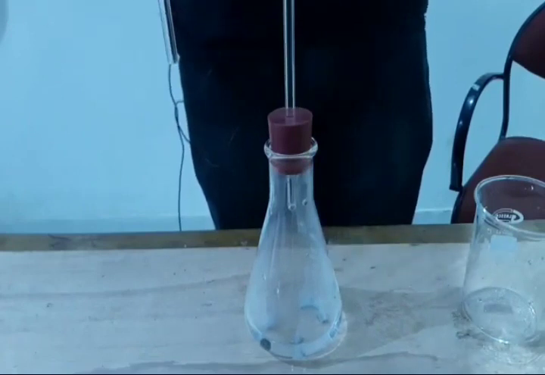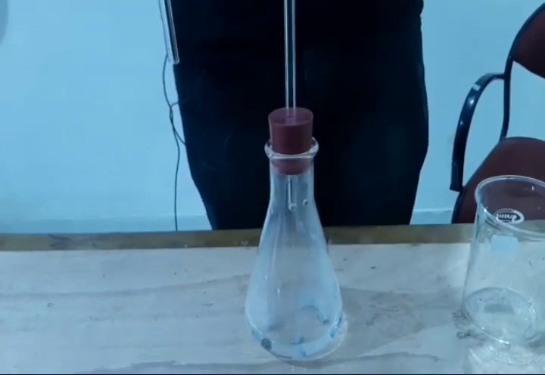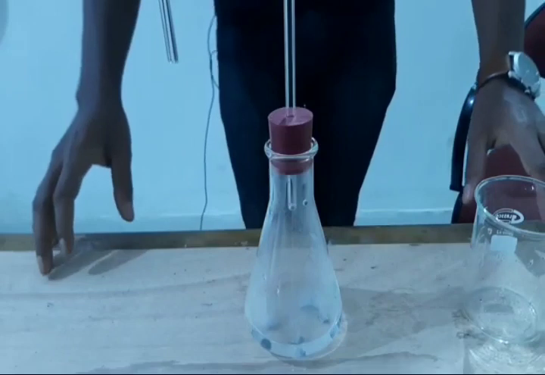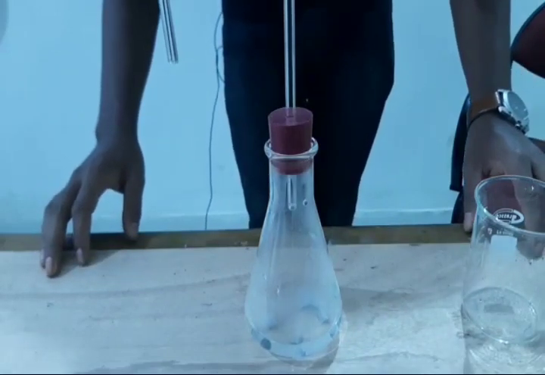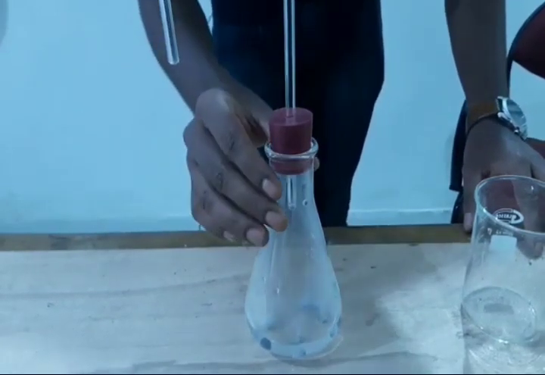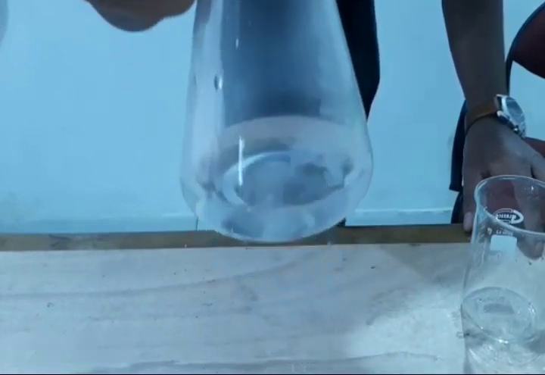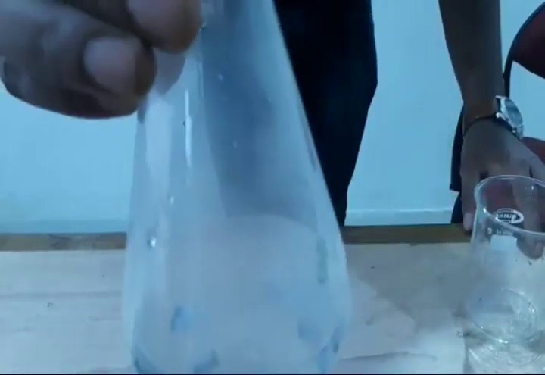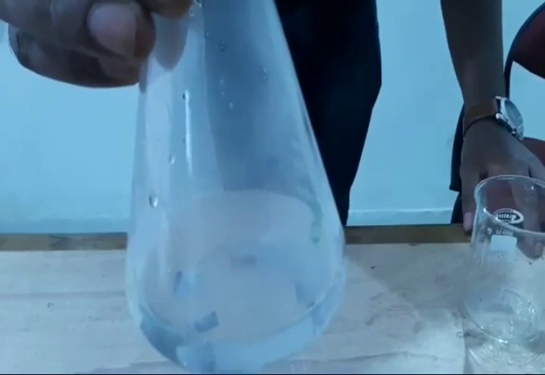This is the cork. We close the flask with a cork, and a glass tube is kept over there. By this time you can see inside the conical flask that it gets condensed. This is due to the formation of hydrogen gas.